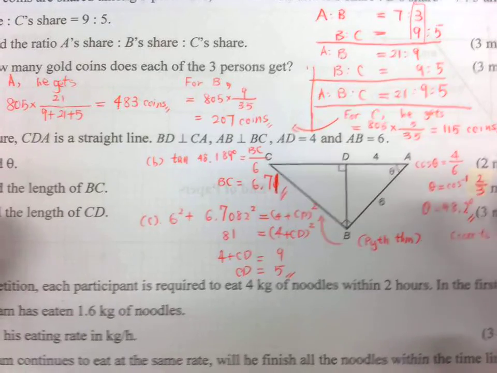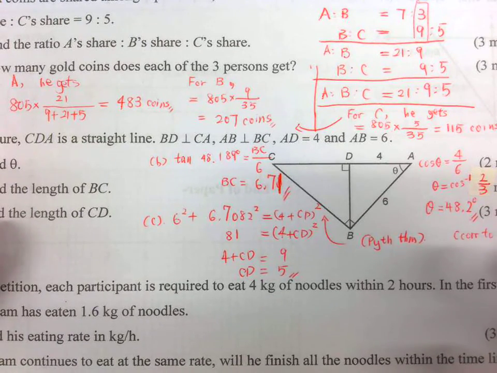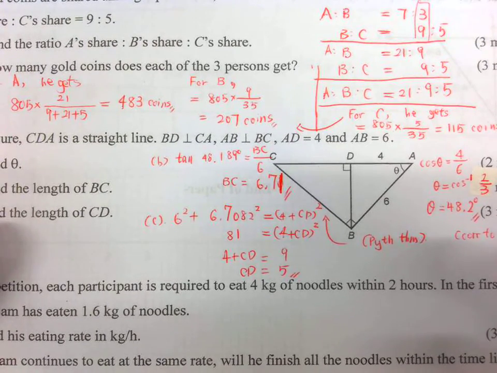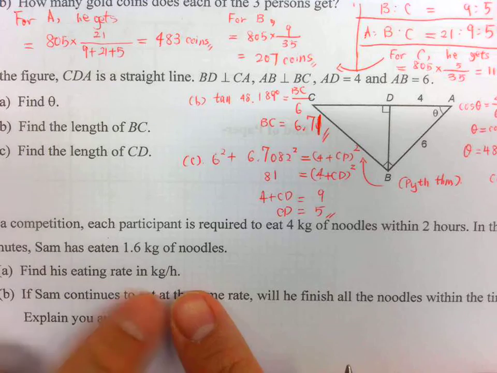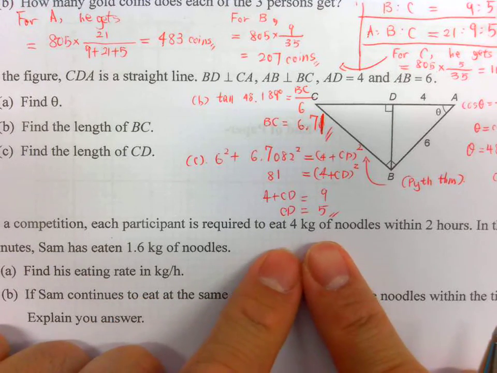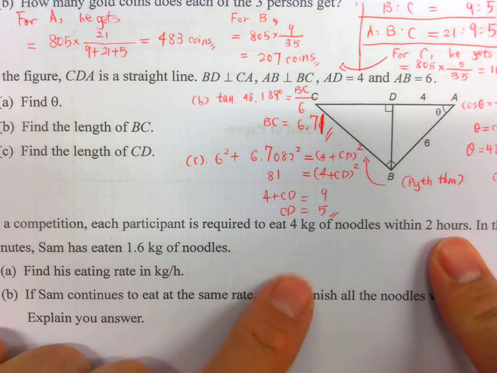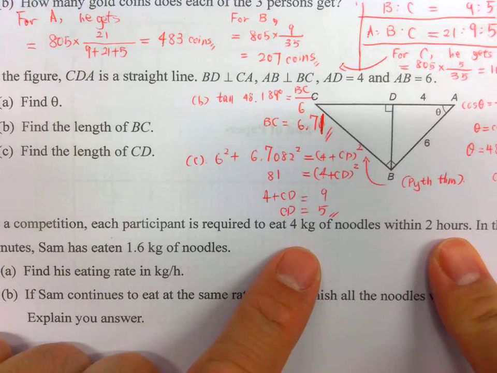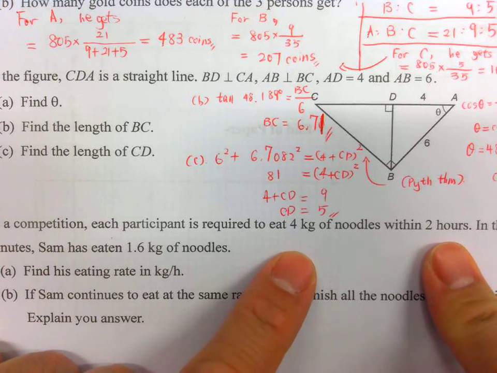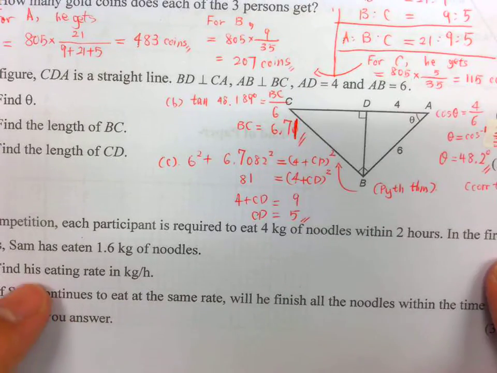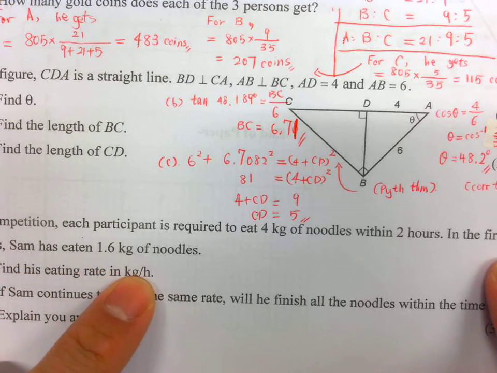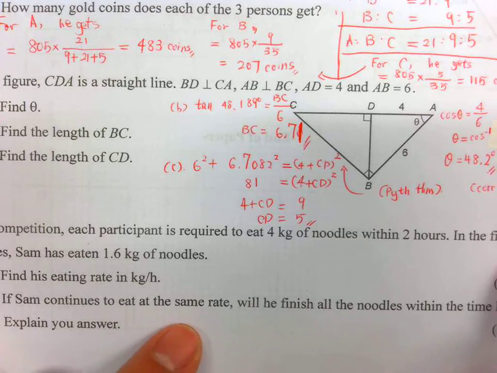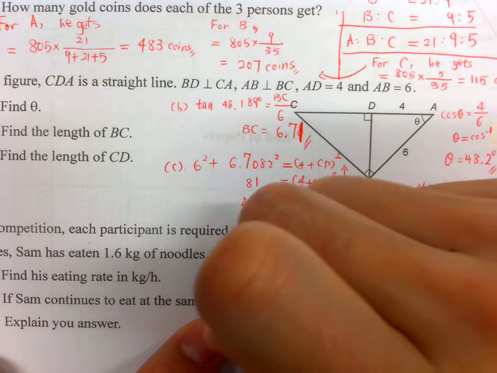And then for question 23. You have to find out the weight in kilogram per hour. So now we can see 4 kilogram within 2 hours is not what you're going to use. This is the competition. Okay, what you're going to see will be Sam has eaten 1.6 kilogram of noodles in the 45 minutes.